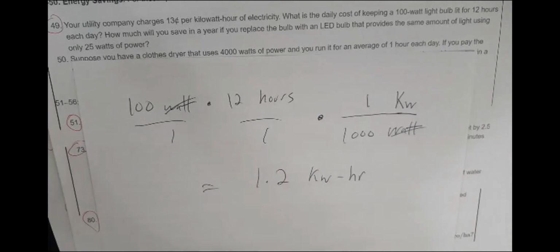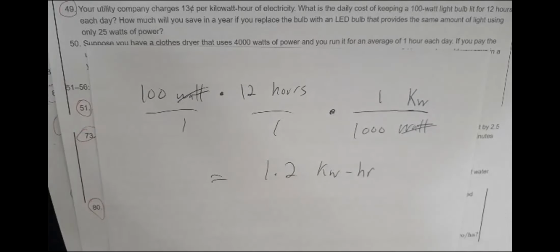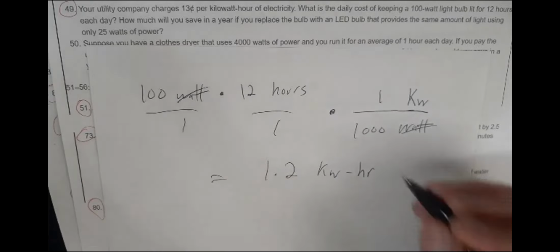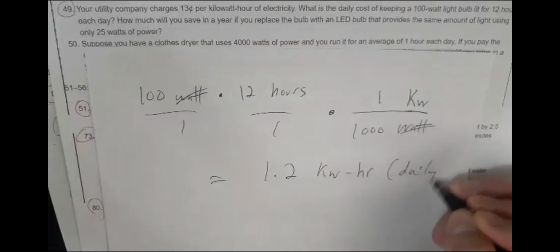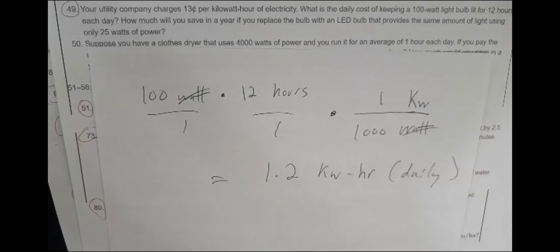Is everyone seeing how I'm getting this kilowatt hours? Yes. And this is for every day, right? I believe that would be the 12 hours per day. So daily they're using 1.2 kilowatt hours.